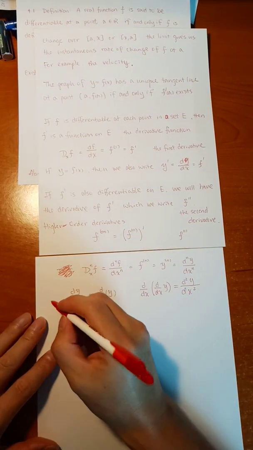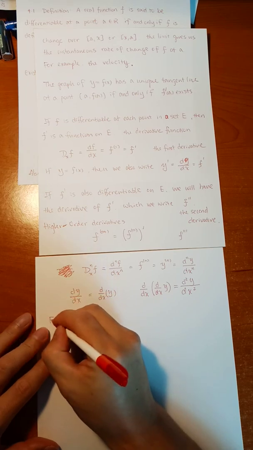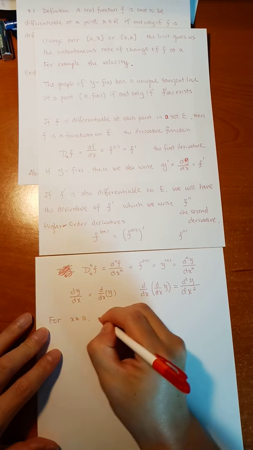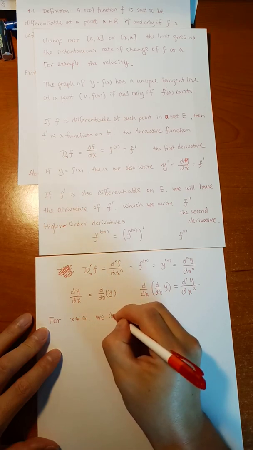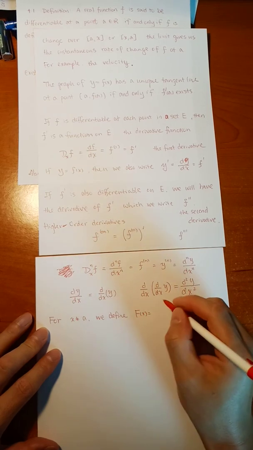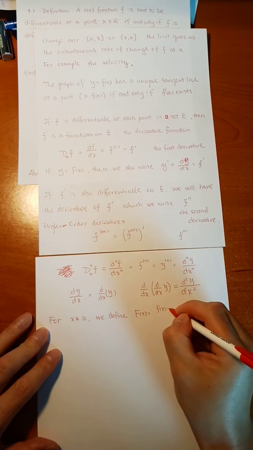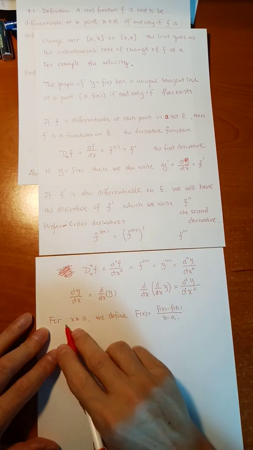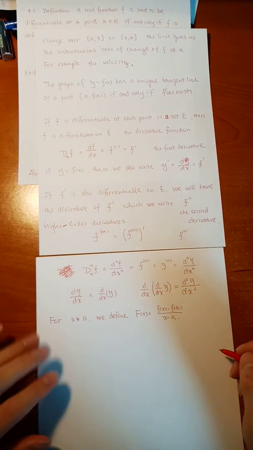First, for x not equal to a, we define capital F of x as f(x) minus f(a) over x minus a. We need x not equal to a because it's a denominator.